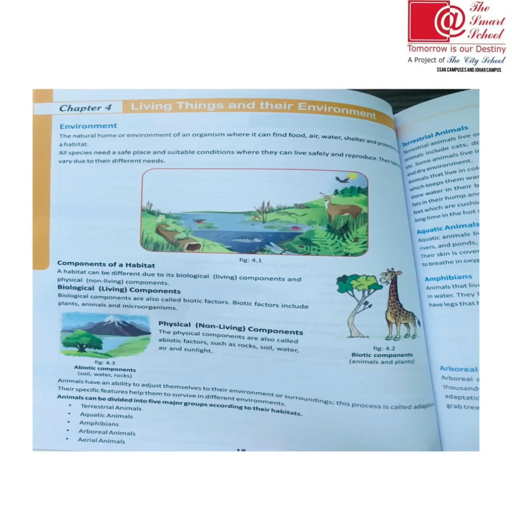We will wear clothes according to the weather. We will drink and eat according to the weather. So we have the ability to change ourselves and to adapt according to the environment. Their specific features help them to survive in different environments.